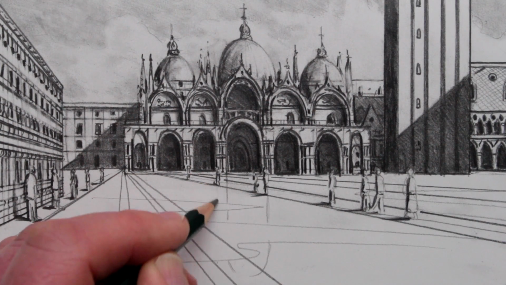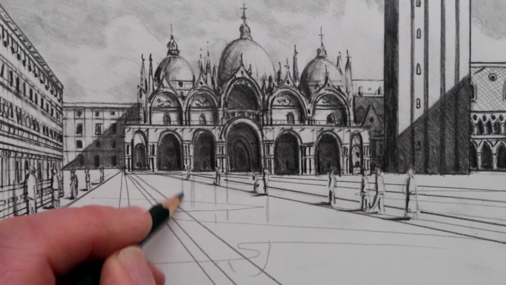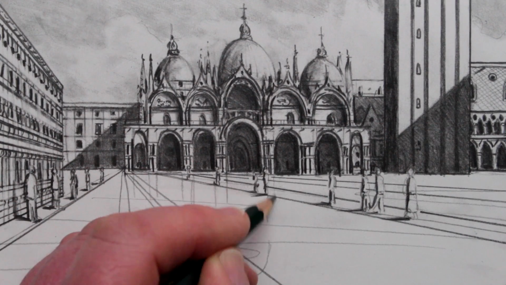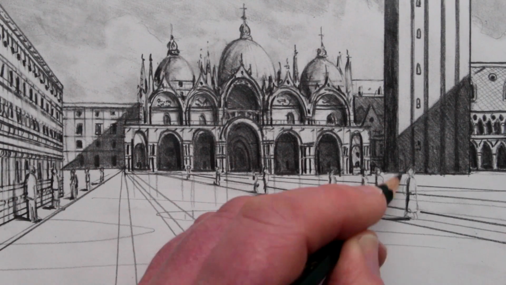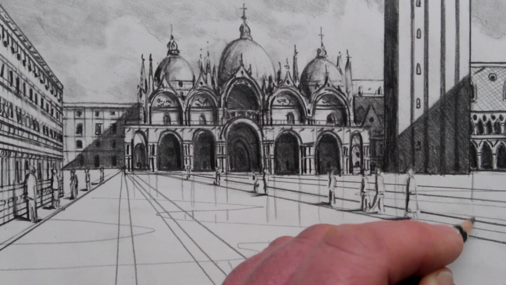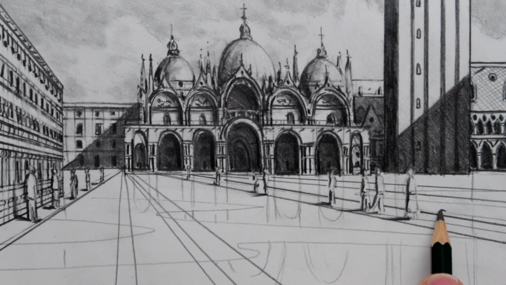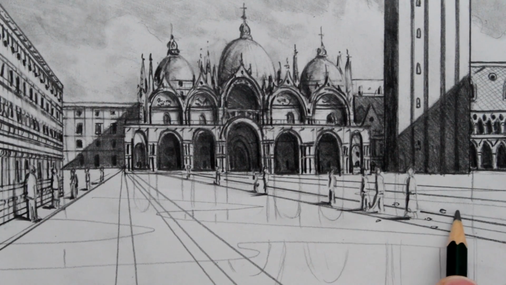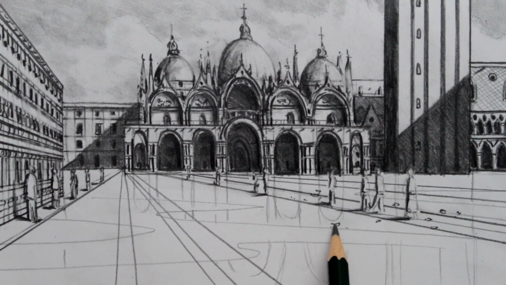Next we can draw a mirror image of the arches that we drew earlier on, reflected in the square, but not in the curvy lines that we just drew. We could add some small marks for pigeons on the ground, just an indication, no need for any detail.